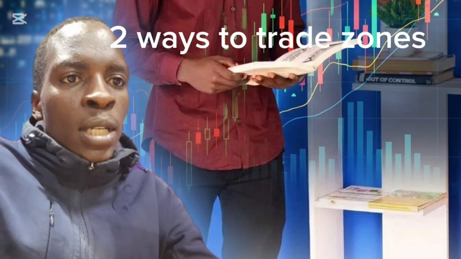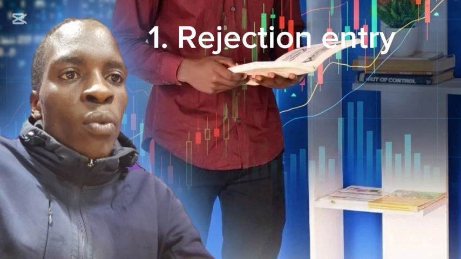There are 2 main ways to trade a zone. Number 1, rejection entry. Wait for the price to tap into your higher time frame zone, then drop to the 15 minute chart. Look for a clear reversal candle like a strong rejection pin bar or an engulfing pattern.